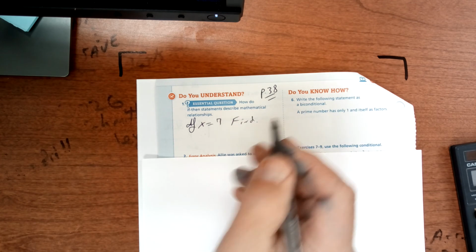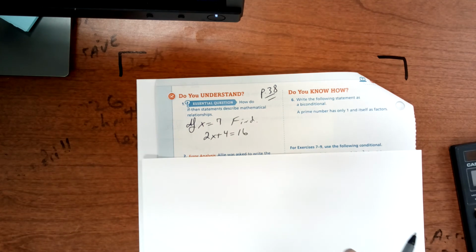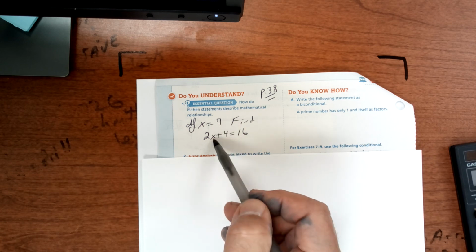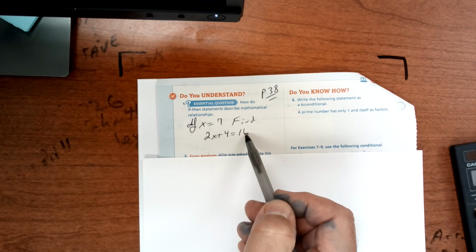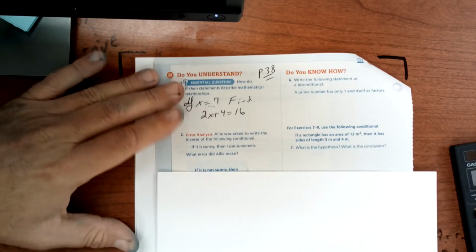Find 2x plus 4 equals 16. Okay? That kind of thing. And actually, I don't think this one would work, because 2 times 7 is 14, and 14 plus 4 is 18, not 16. So this one would not work. But that's how you do it with a mathematical relationship.